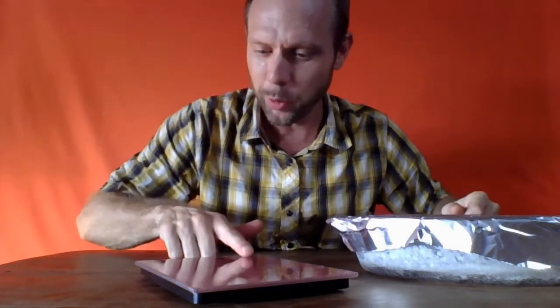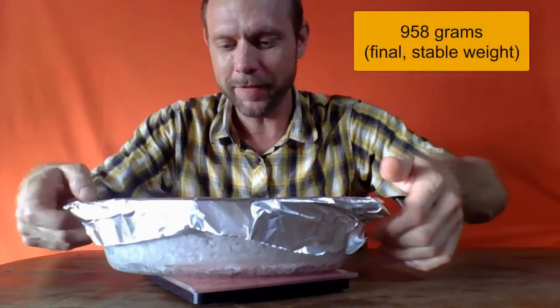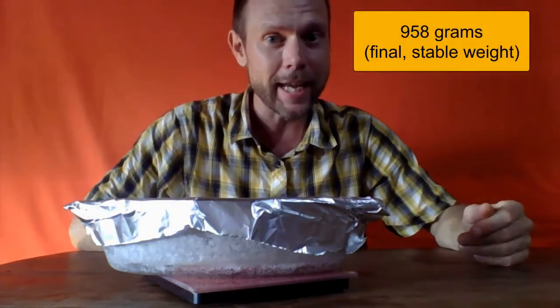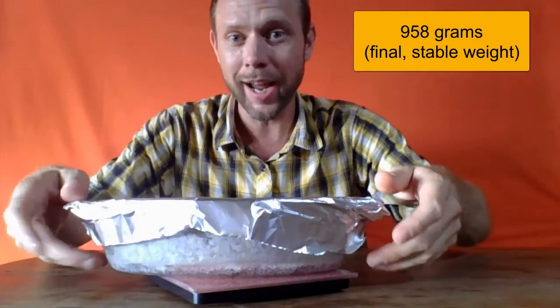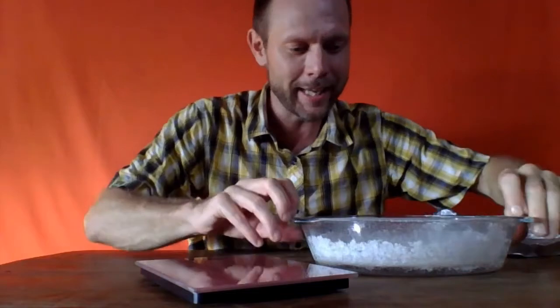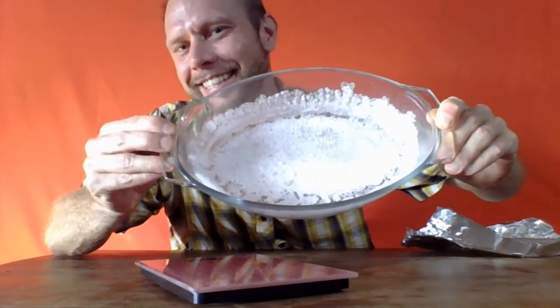Okay, and let's try this again. It's been a few hours. I put it in the oven. I let it cool. I'm going to turn the scale on. It was at 958 grams, and we are still at 958 grams. So it is dry. It apparently was dry. I'm going to take off the lid and take a look, and it still looks like the same dry crystallized salt to me. So that is nice that we actually had it dry on the first try.